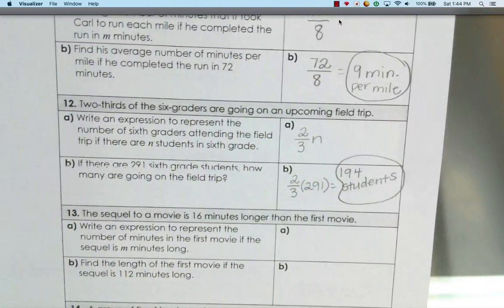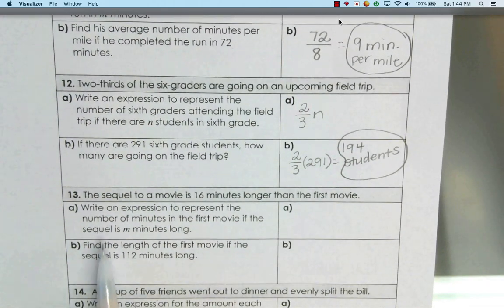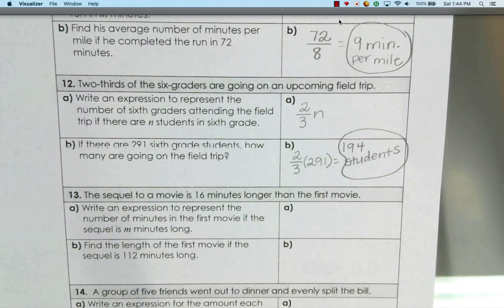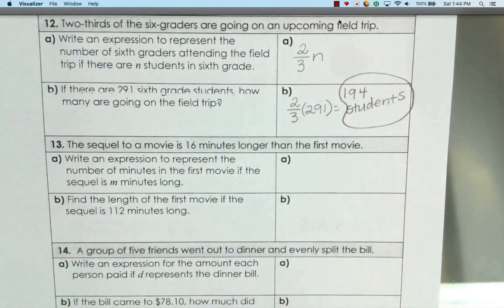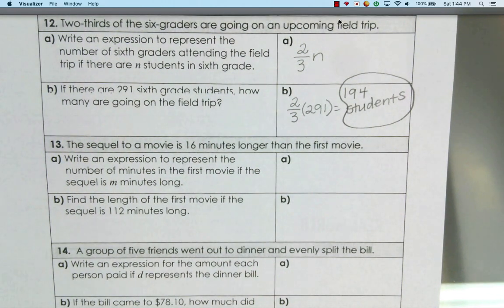Okay. Number 13, write an expression. Wait, hang on. The sequel to a movie is 16 minutes longer than the first movie. Lord, when you're old like me, that's a long time. Write an expression to represent the number of minutes in the first movie if the sequel is m minutes long. Okay.